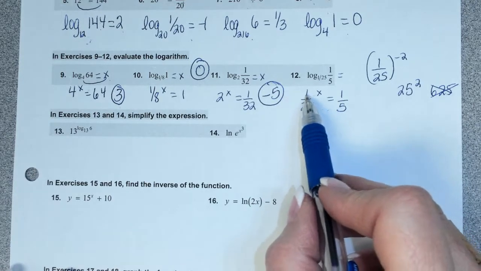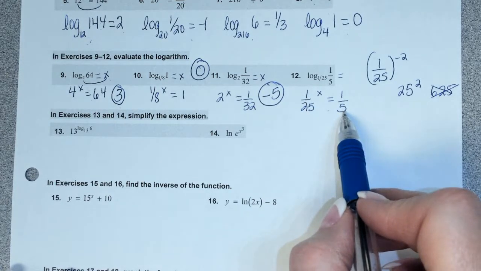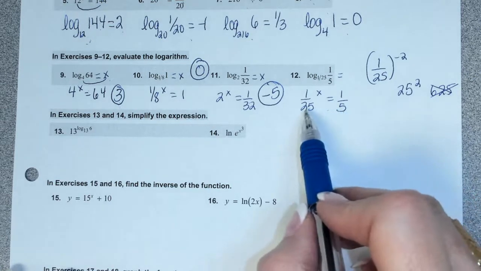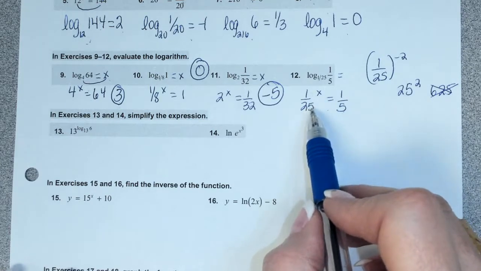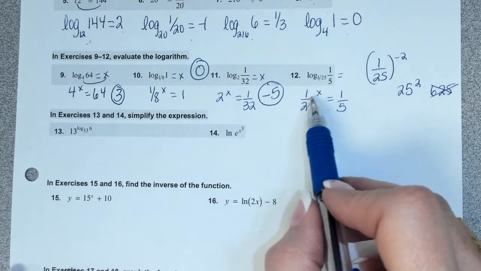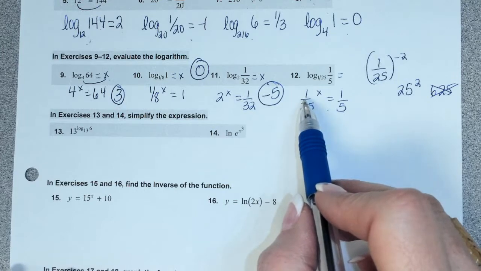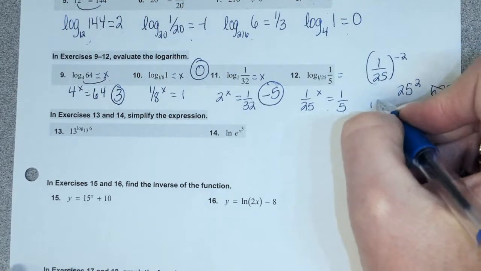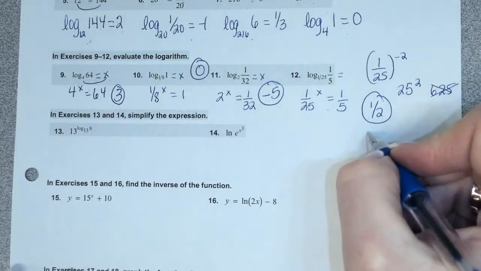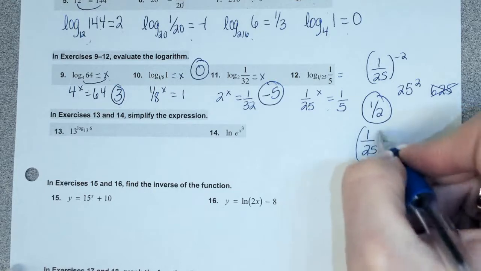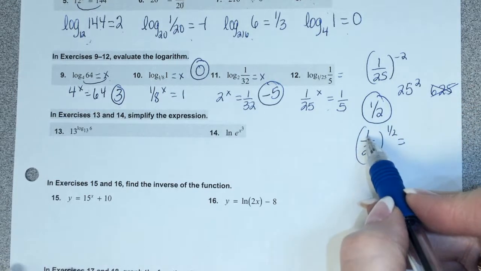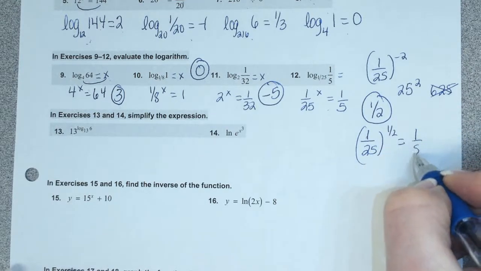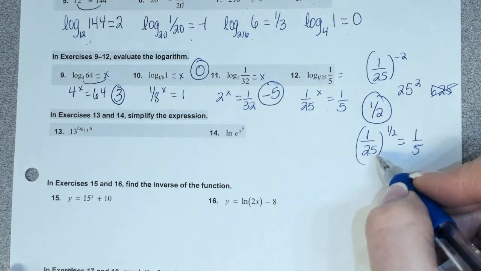What do we need to do to the 25 to get 5? Take the what? The square root of it. We need to take the square root of it. So we need to say, what's the exponent that takes the square root? 1/2. Good. So if I make x equal 1/2, let's see if that works. So if I'm doing 1 over 25 to the 1/2 power, that means I have to do the square root of 1 and then the square root of 25. See how that does work?